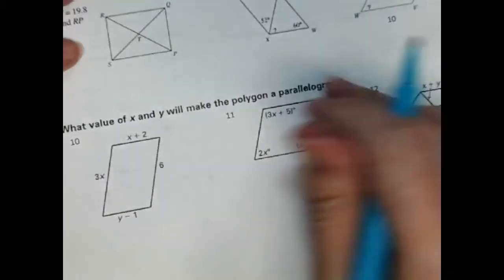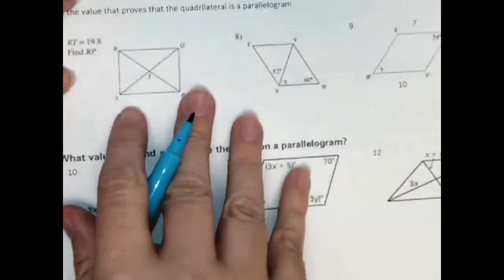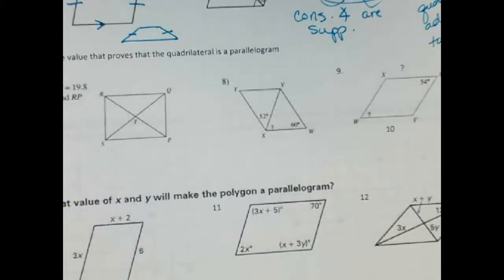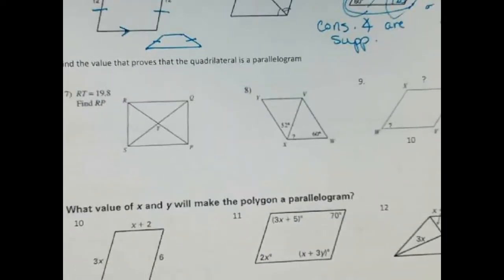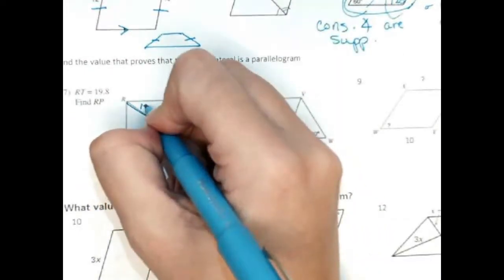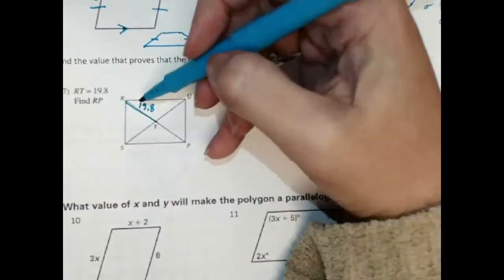Alright, this one. Now we're going to do the kind of problems where it says, what values prove that this quadrilateral is a parallelogram? So now we're going to use the same kind of rules that we've been seeing to do this. So this first one says RT is 19.8. And it wants to know what the whole thing is.